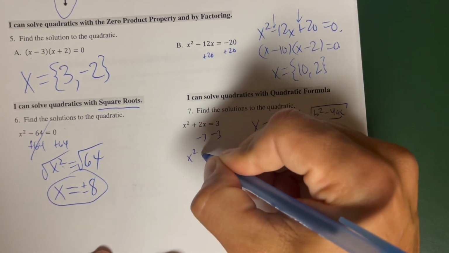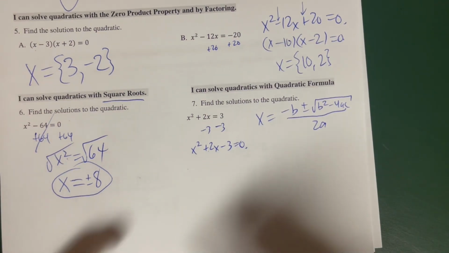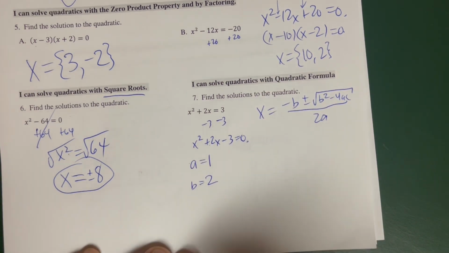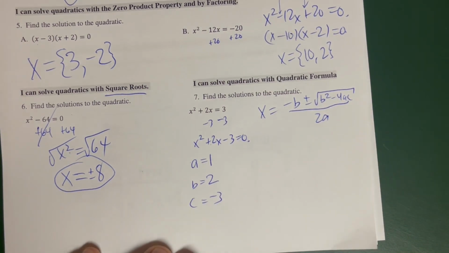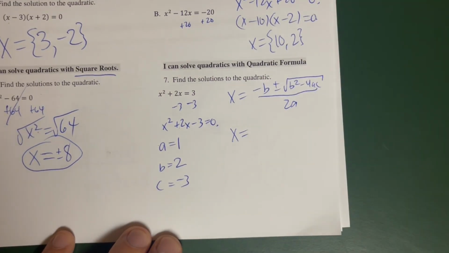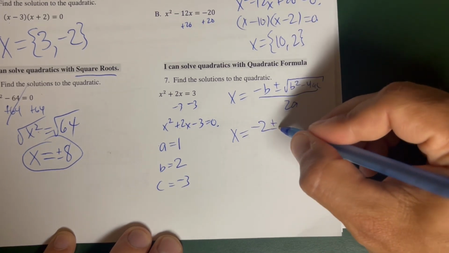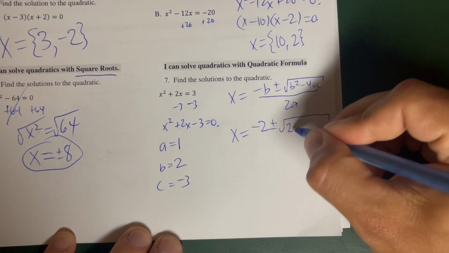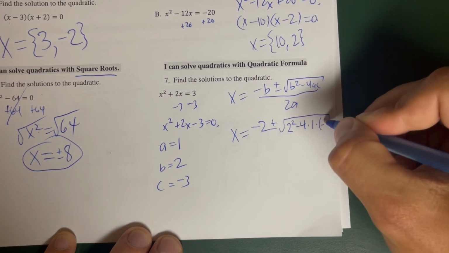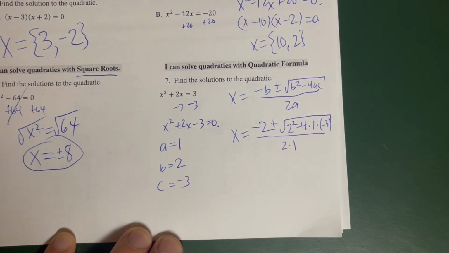I'm going to write this as x squared plus 2x minus 3 equals 0 to get it equal to 0. I'm going to make myself a little list. The a value is 1, the b value is 2, and the c value is negative 3. I'm going to take these numbers and plug them into the quadratic formula. X equals negative b, which is negative 2, plus or minus the square root of 2 squared minus 4 times a times c, and that's all divided by 2 times a.